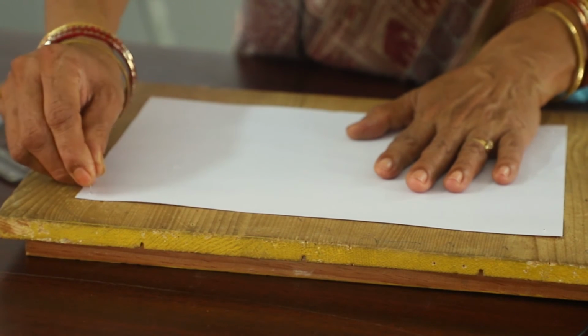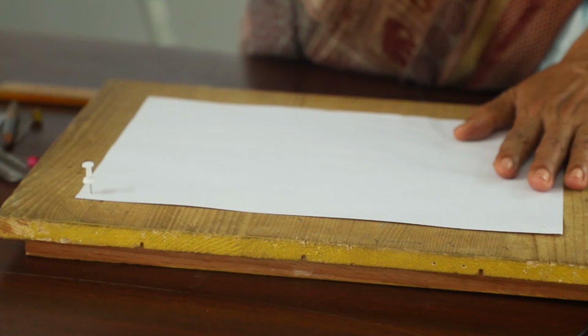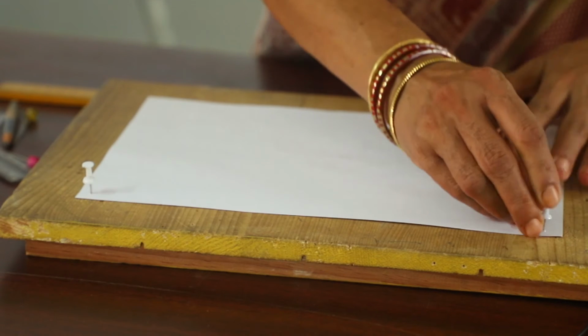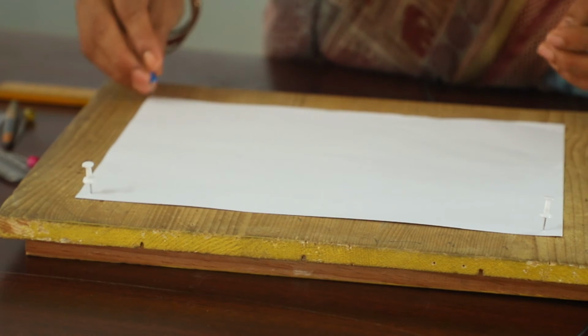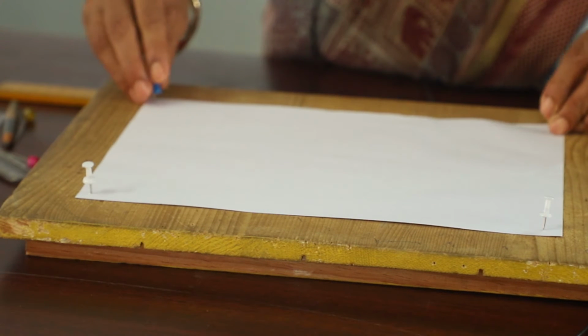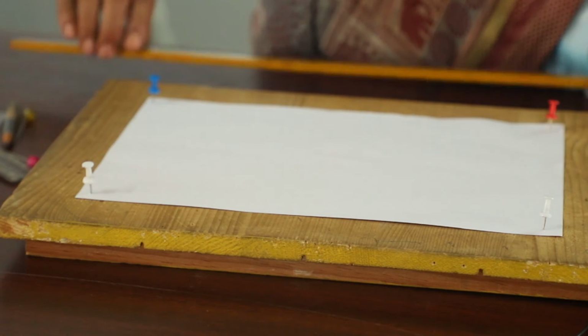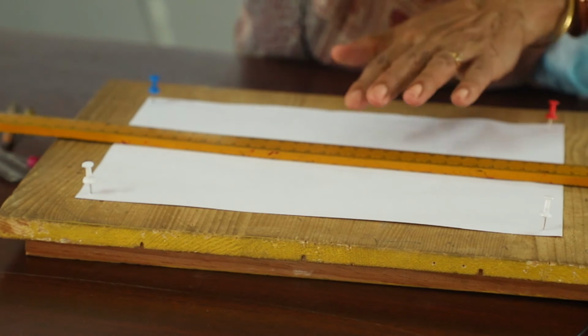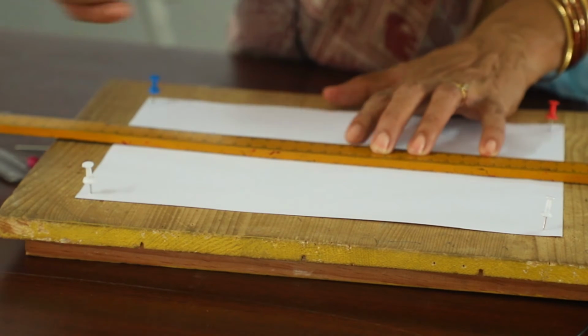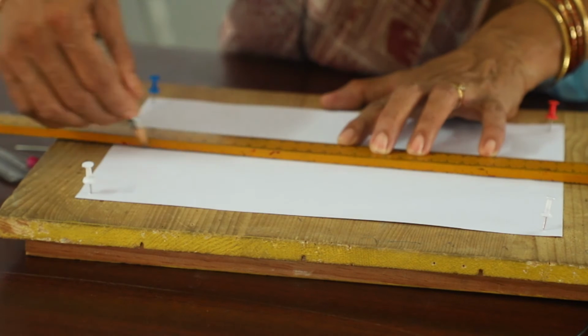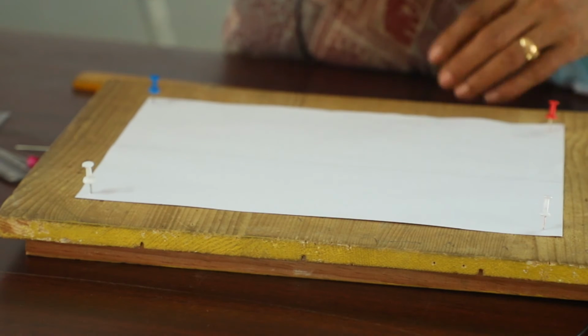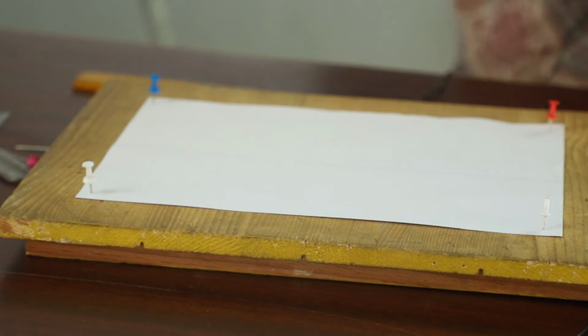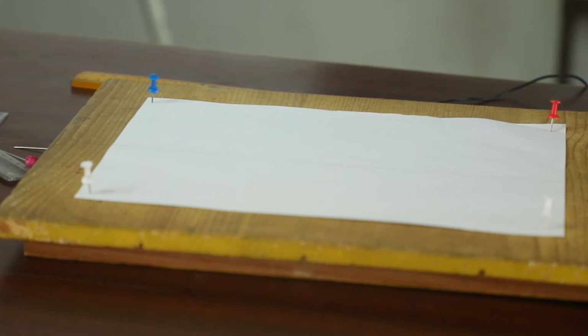First of all, using board pins, you fix the paper on the board. 4 board pins are used. Then a line is drawn almost at the middle. This is how to do it systematically. Then a prism is marked with a marker at one side so that the angle of the prism remains fixed.